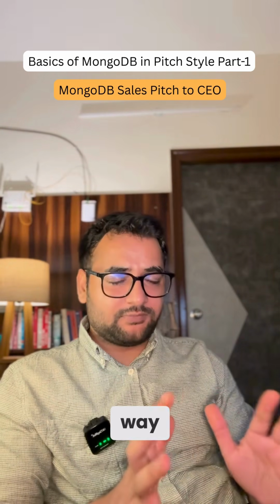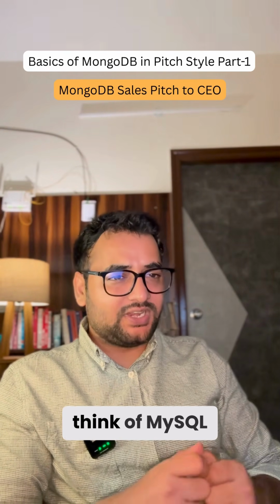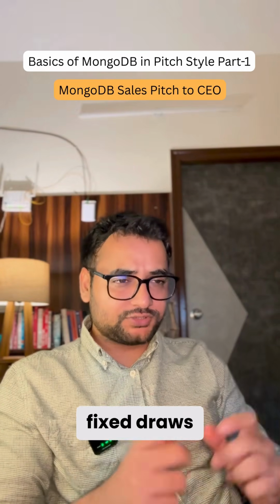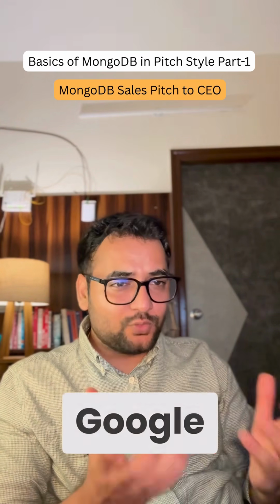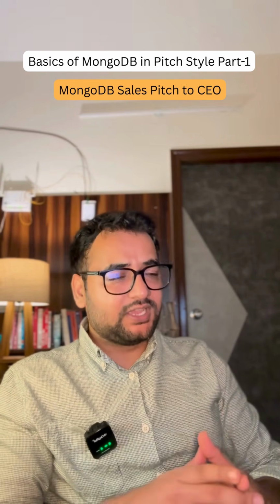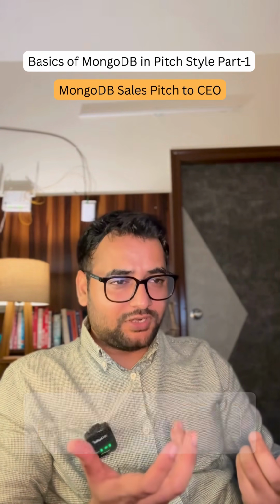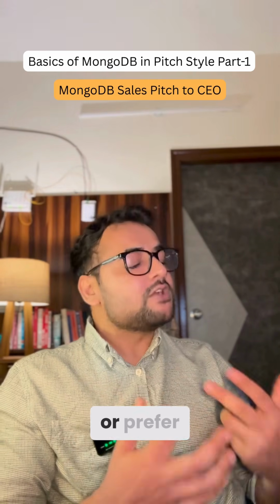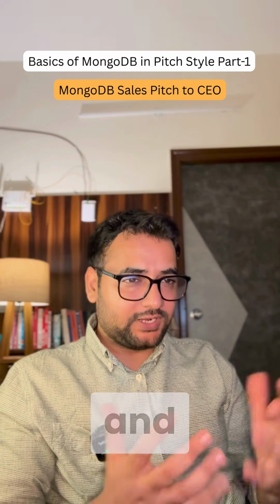In very simple terms, before I close this, think of MySQL as a filing cabinet with fixed drawers, and on the other hand, MongoDB is like Google Drive. You can drop in any file and rename it later and it still works. And that's the reason most modern developers love or prefer MongoDB compared to Oracle and MySQL.